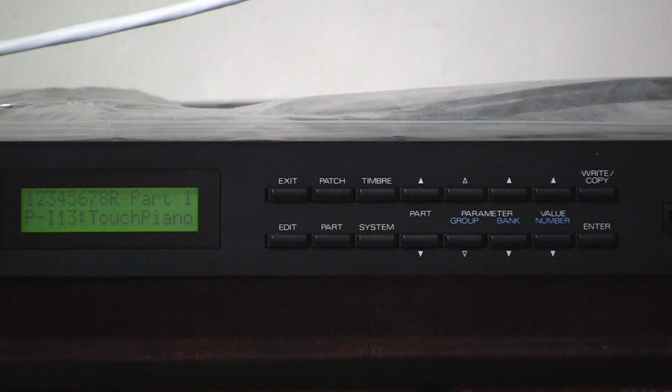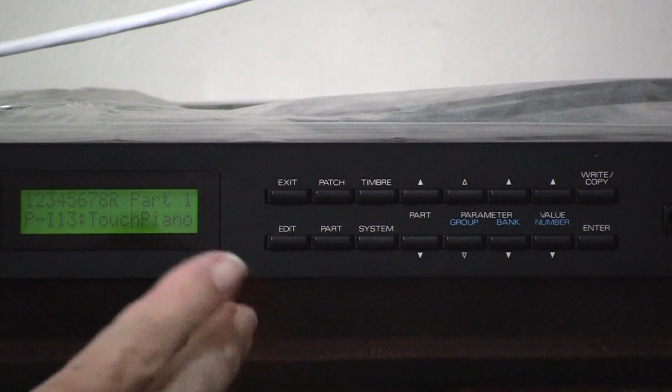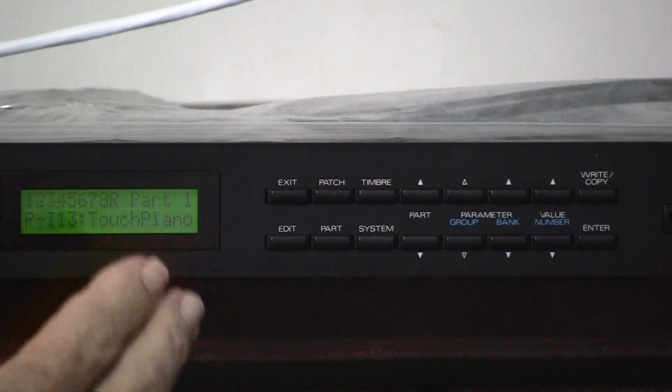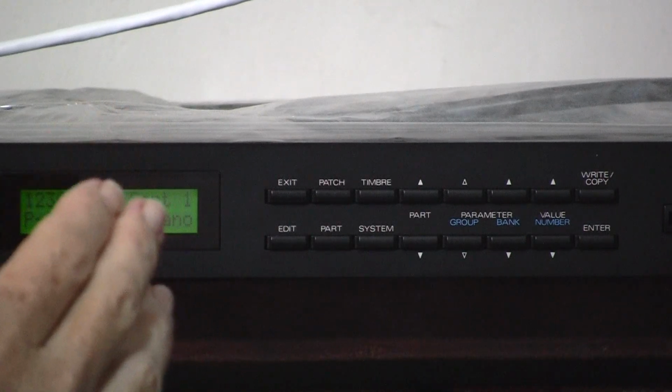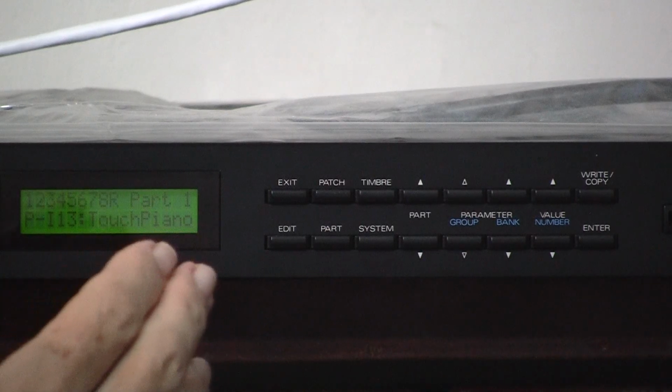One of the benefits of this unit is that it does not have very many tones or very many parameters. So it's much easier to manage without a computer through the front panel switches. You cannot edit a tone directly. You have to edit a tone through a part and through a timbre attached to that part.